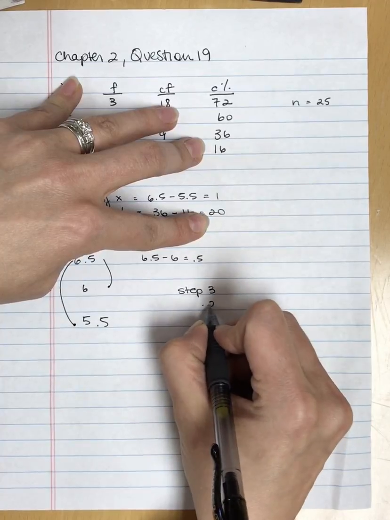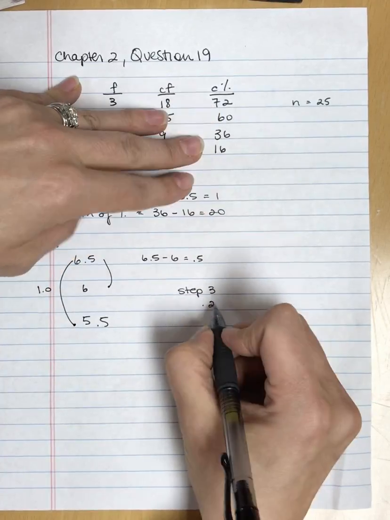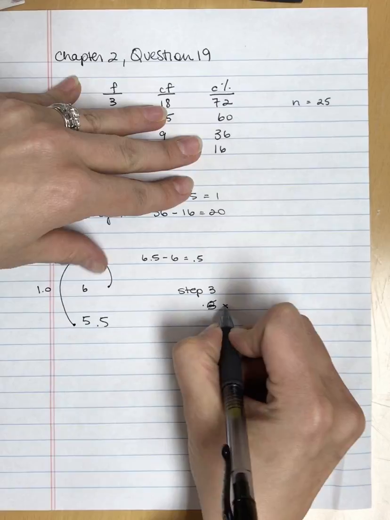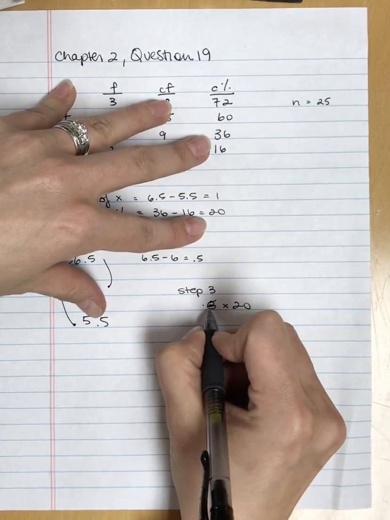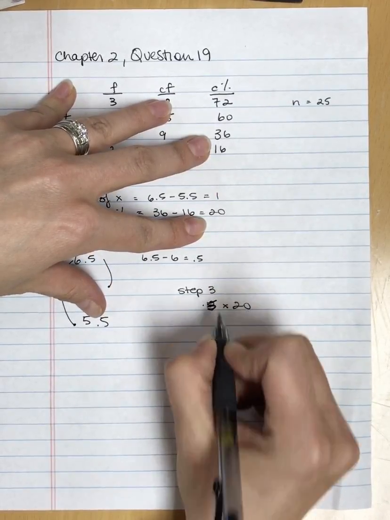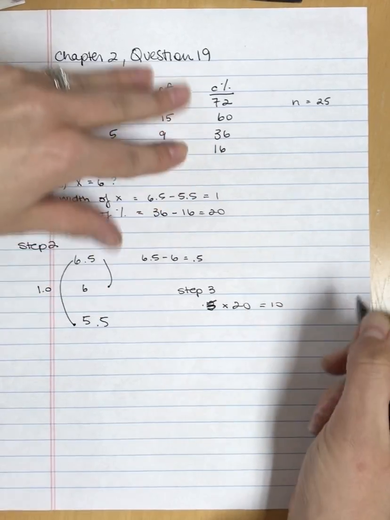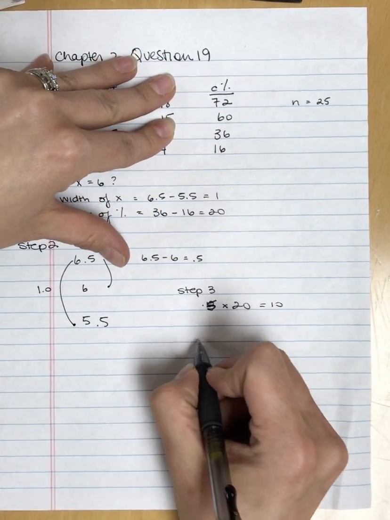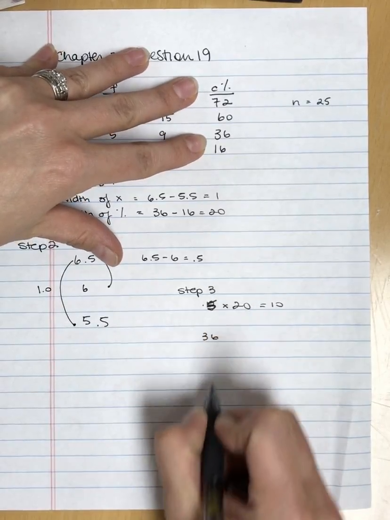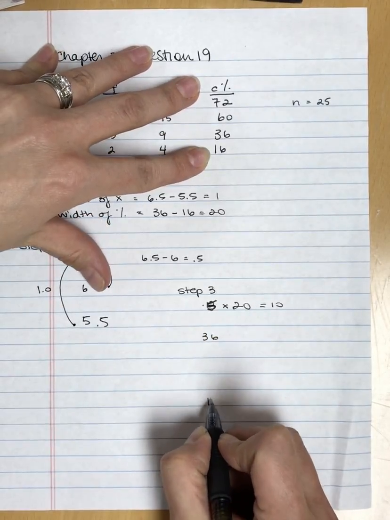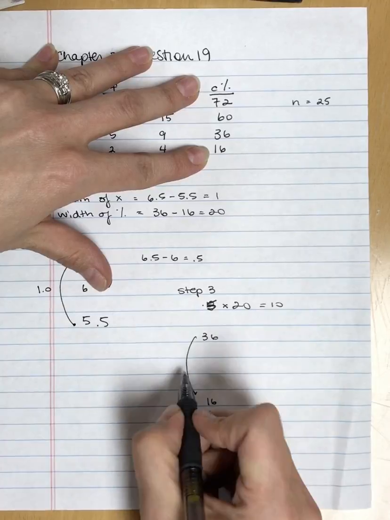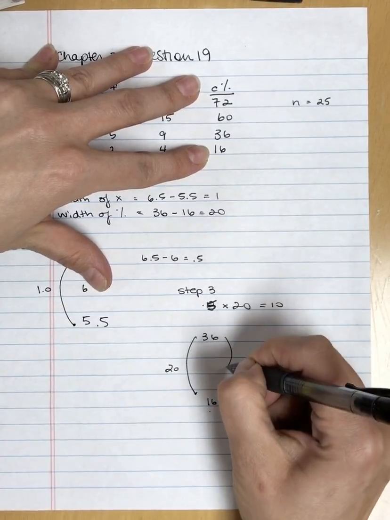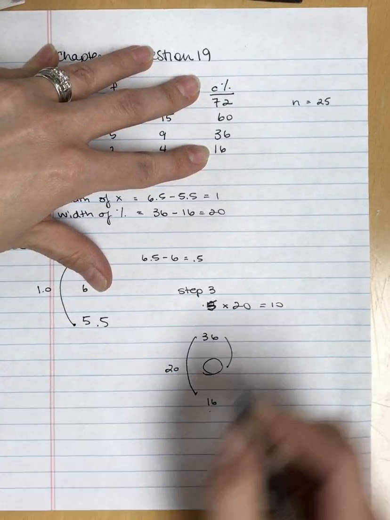So we go 0.5 times 20, and that gives us 10. So we know that we have to go 10 units down on this other category, because the top of the category is 36 and the bottom of the category is 16. So we know that this is 20, and we're trying to figure out what this value is.